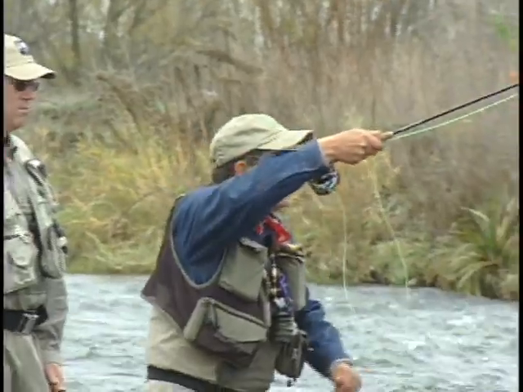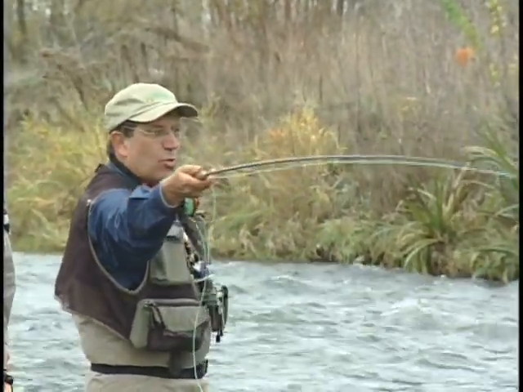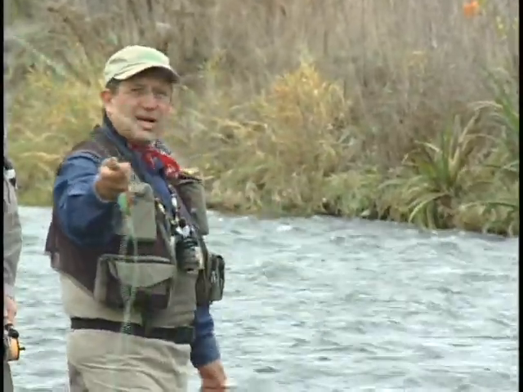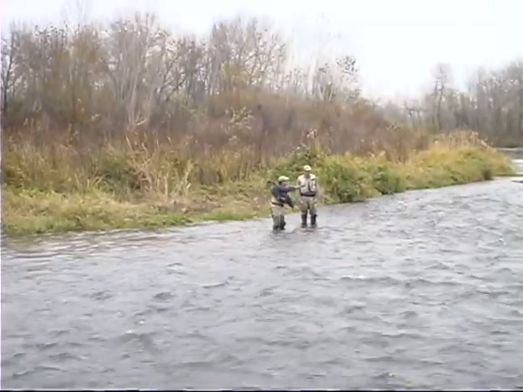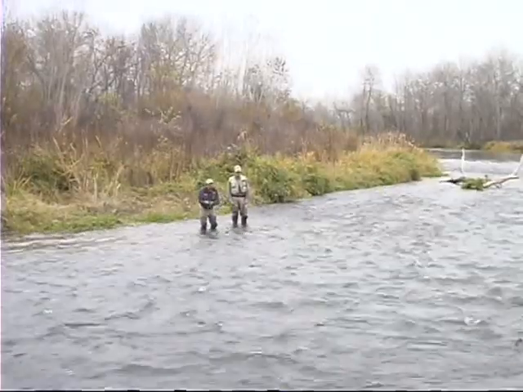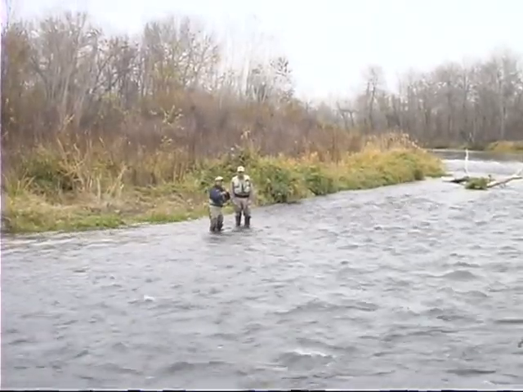high rod tip. Steelhead fishermen do this an awful lot. Yep. Downstream swing. That downstream swing is very popular. And again, being able to come out of this so that you can get your line moving back and through again.